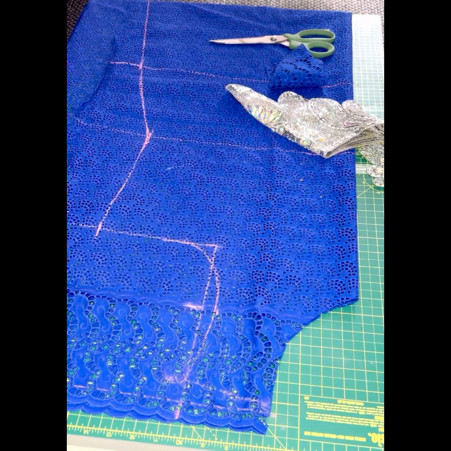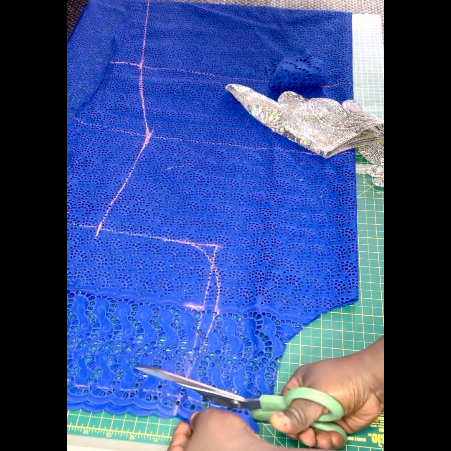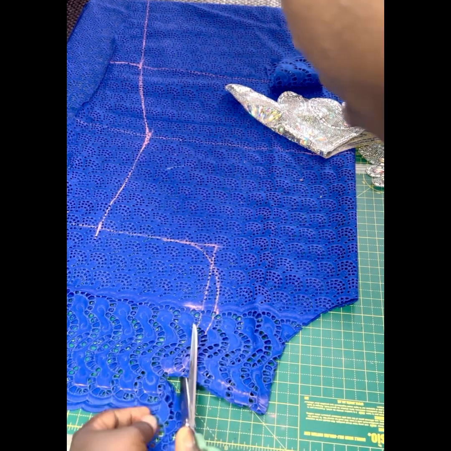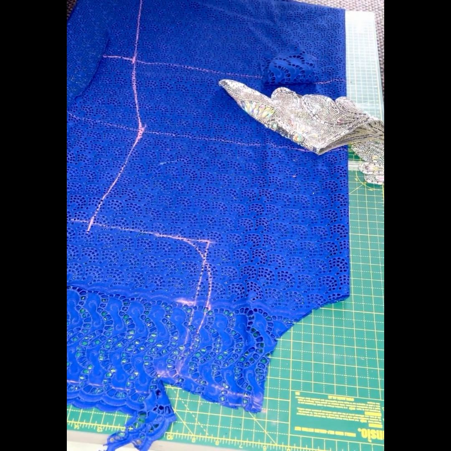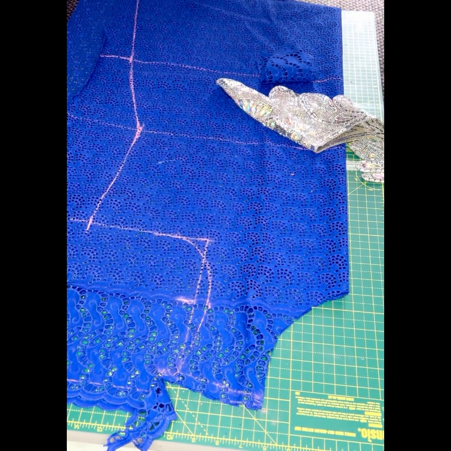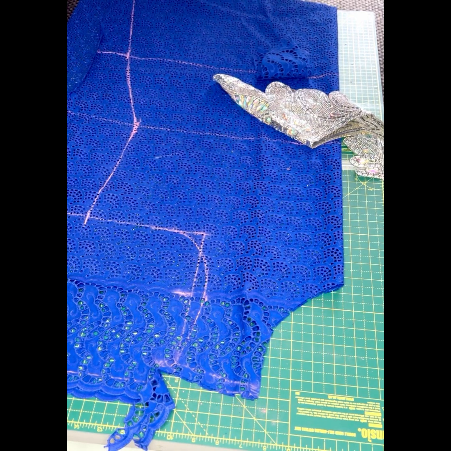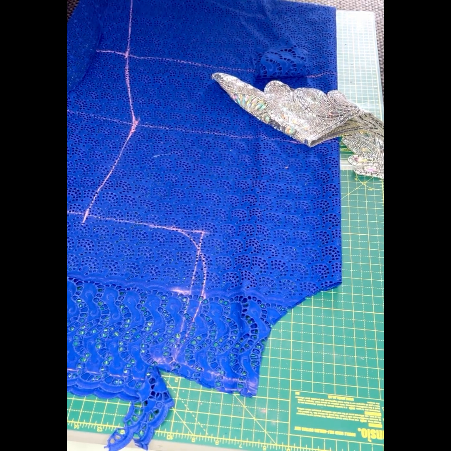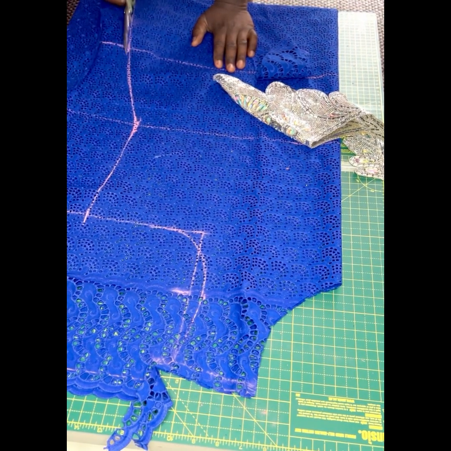Yeah, and you can go ahead and cut. We can actually use this front part to cut the back part.